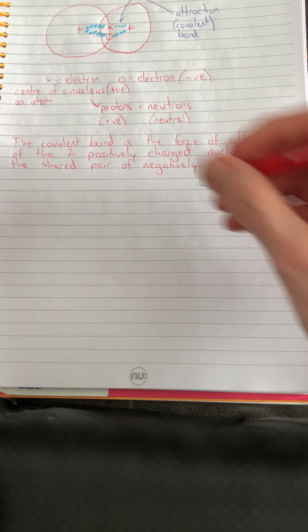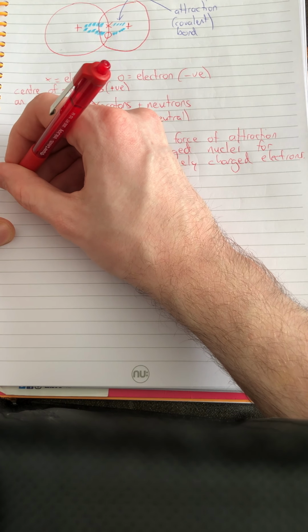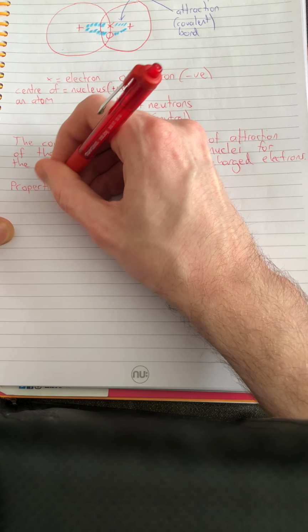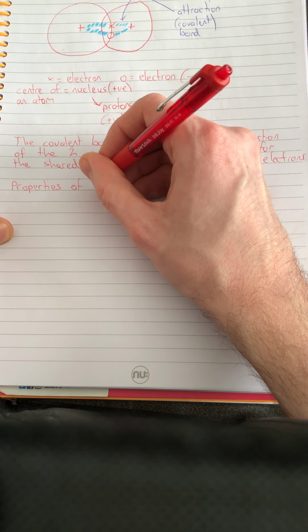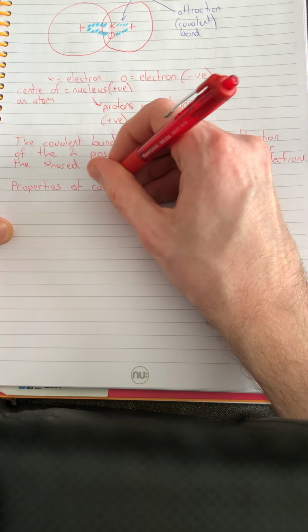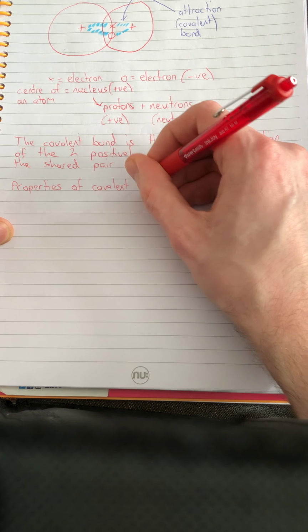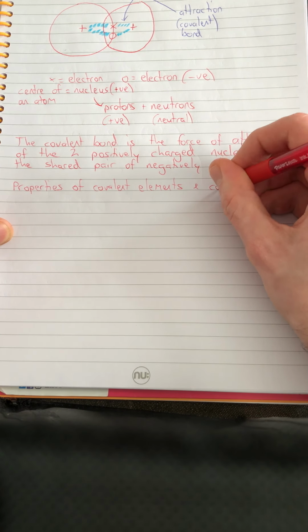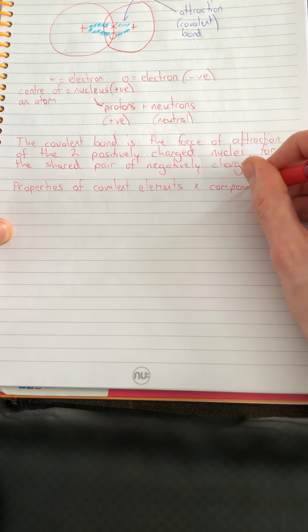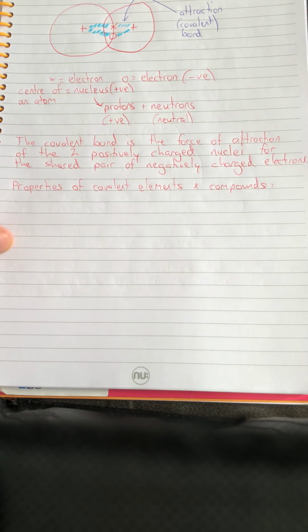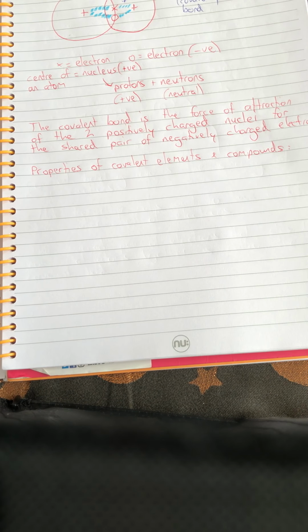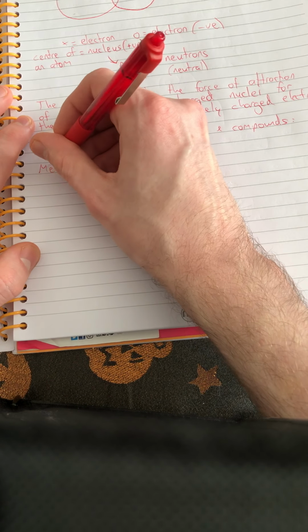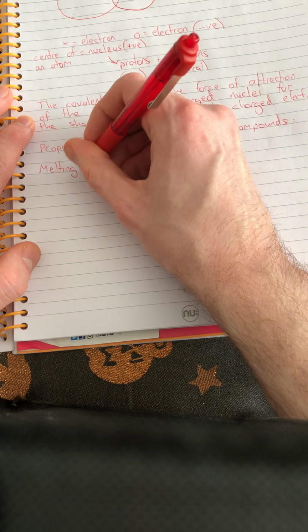Now, what we'll do, like what we did with metals, is look at the properties of covalent elements and compounds. So, we'll start with melting and boiling point, like what we did with metals.